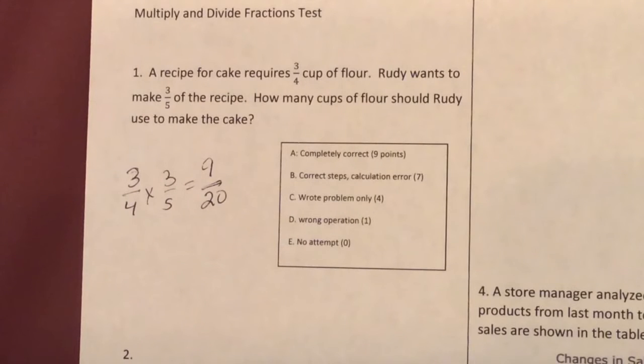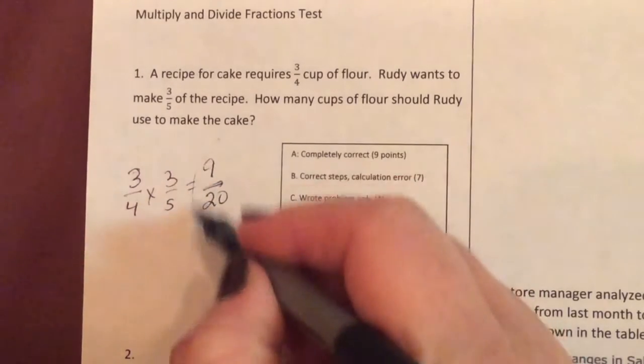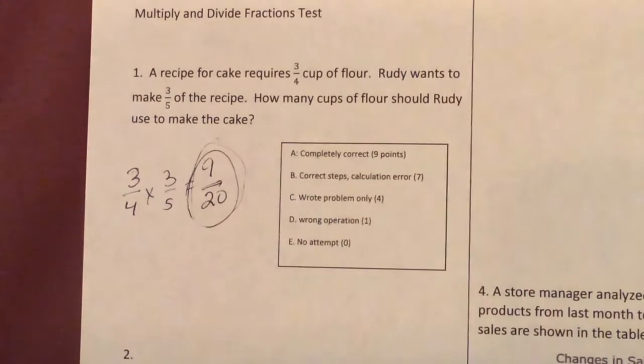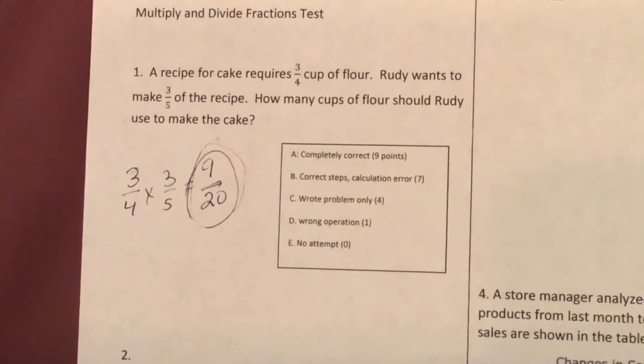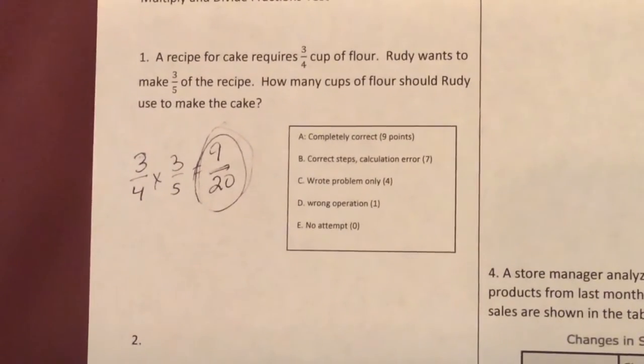Okay, I also saw some students go back to elementary and try to add fractions with a common denominator. And that is not needed on this problem. It's just 9/20. Okay, I'm going to do 2 at a time for each video, and then we can pause and go over them in class.